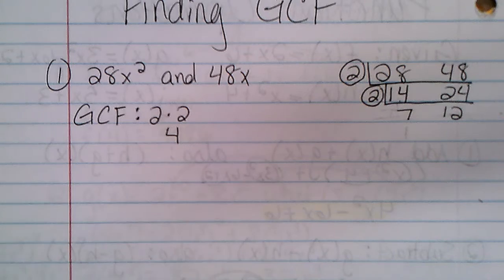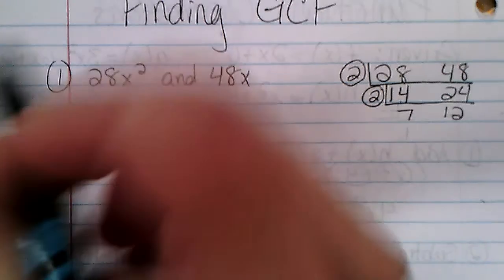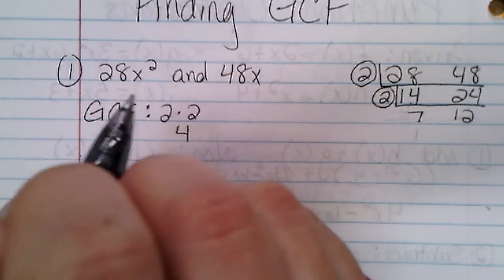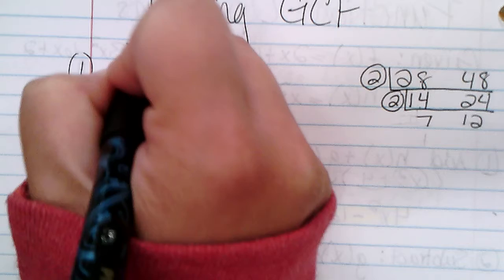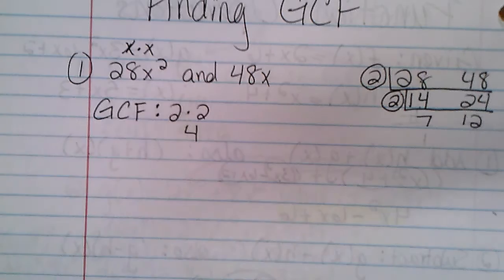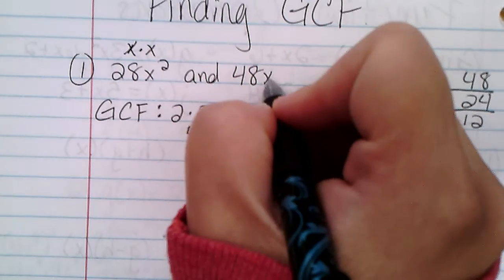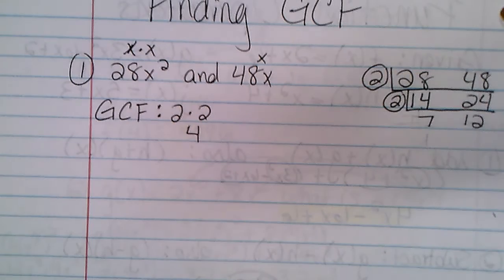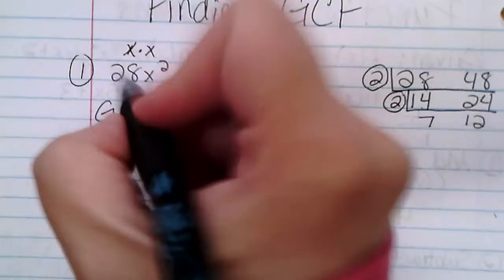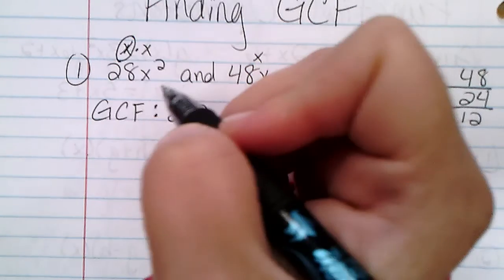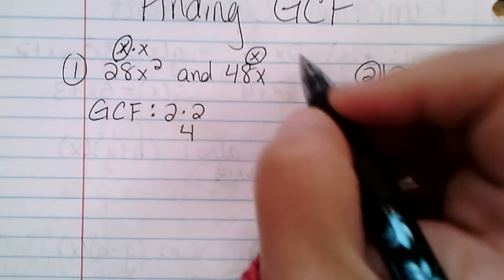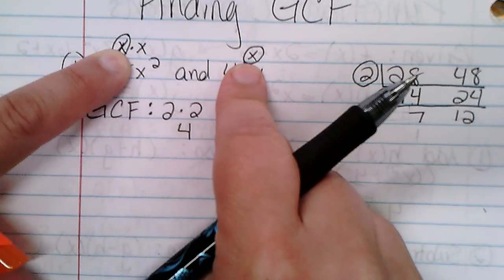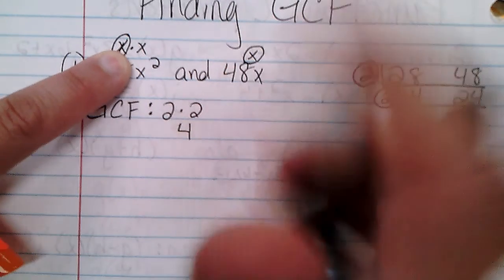Okay. Now variables, here's where it becomes a little bit different. So x squared, I'm going to do the expanding method. This is called the expanding method. I'm going to write out x times x, right? Then 48x, well, that's just x. So now I'm going to circle variables they have in common until I can't circle anymore. So this first term has an x. The second term also has an x. So they have this x in common.